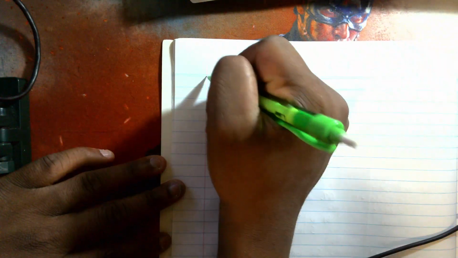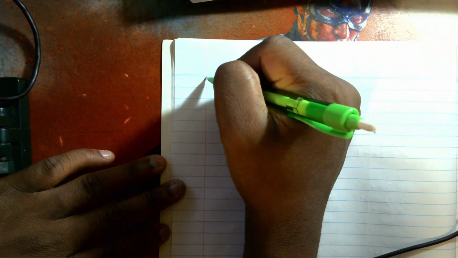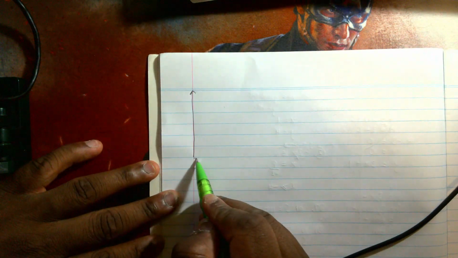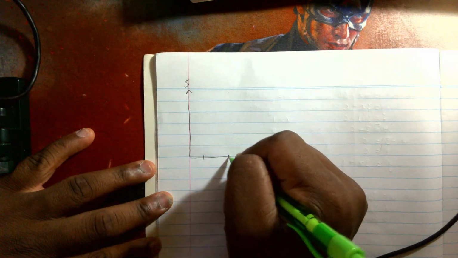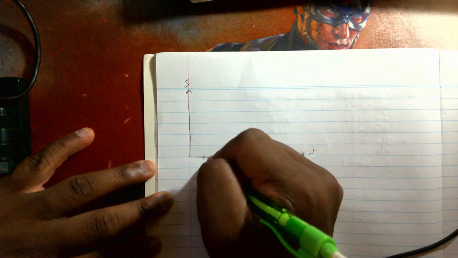Alright, so we're going to graph savings over week. So I'm going to have my savings as my y-axis and weeks as my x-axis. Weeks are from 0 to 8, so 2, 4, 6, 8.